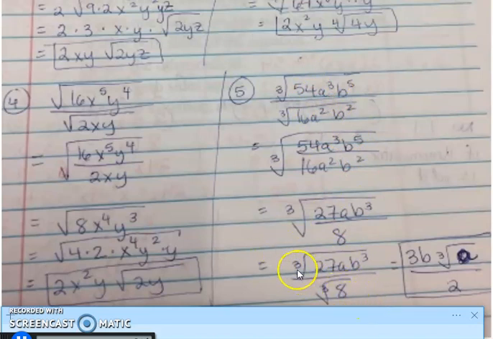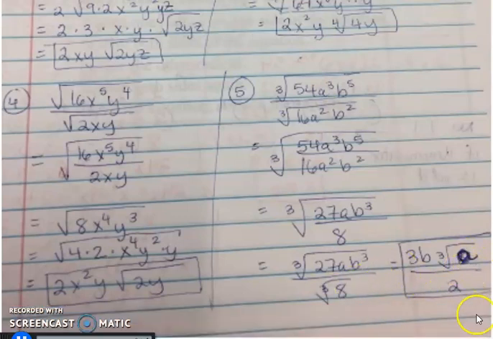So when you do this, the cube root of 27 becomes 3. The cube root of b cubed becomes b. But then the cube root of a can't be simplified, so you'll leave it there. And the cube root of 8 is 2. And that is your final answer. And that is it for this page.